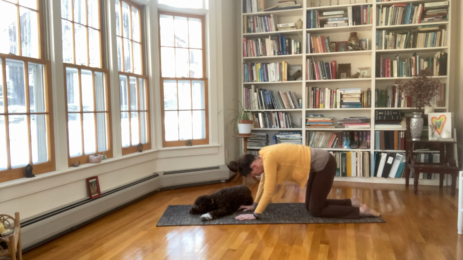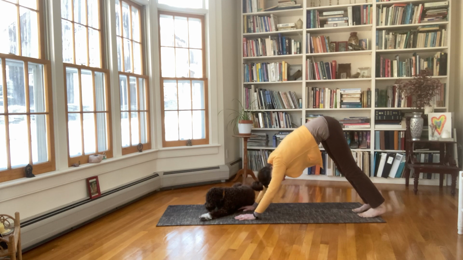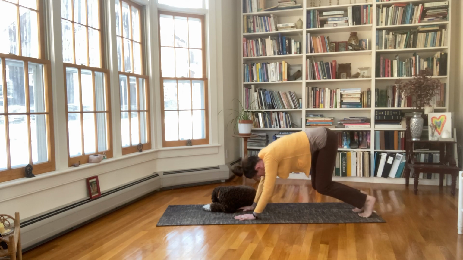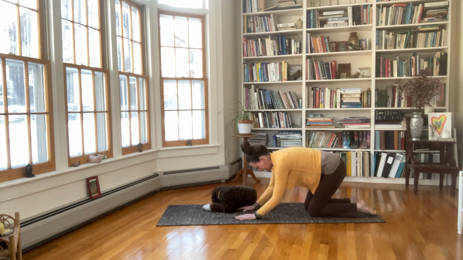Inhale, lift to all fours. Exhale, down dog. Inhale, move the breath along the spine. Exhale, pelvic floor, pelvic basin, navel, base of sternum, pit of the throat. Inhale, knees to the floor. And exhale, hips back to heels.